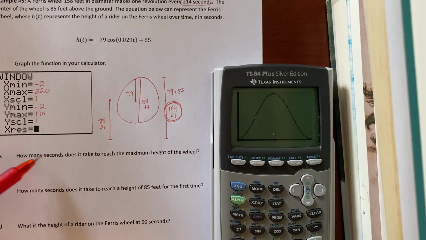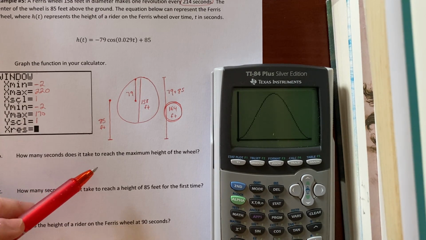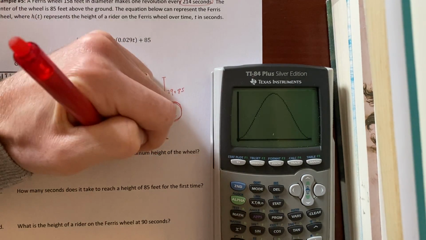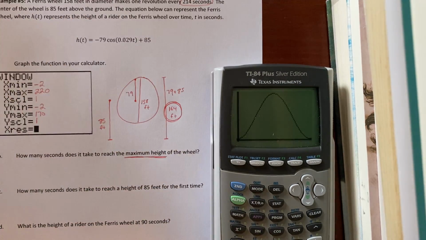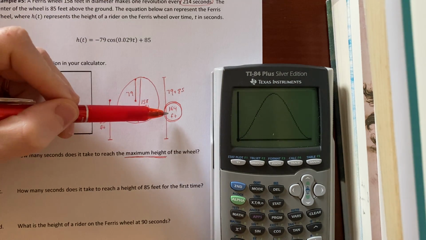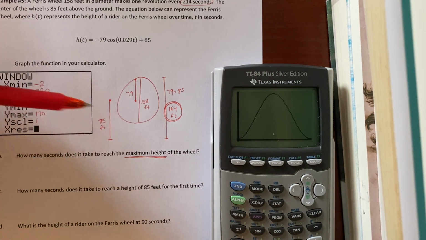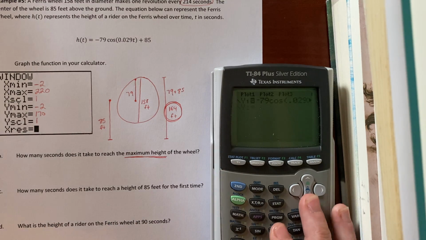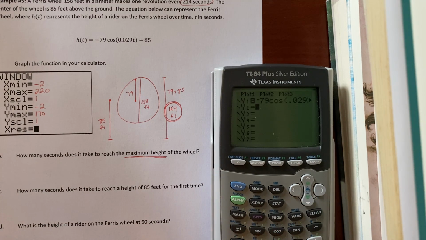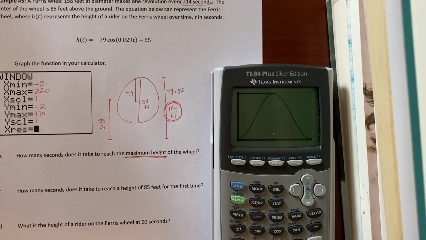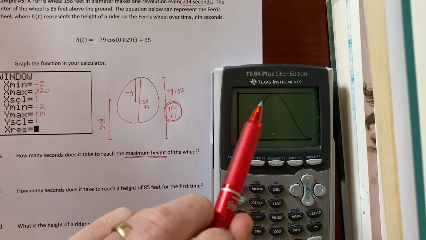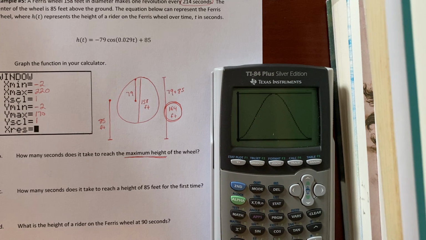It says, how many seconds does it take to reach the maximum height of the wheel? All right, so we already decided that that maximum height is 164 feet. You can't get any higher than that. So if I go under y equals here and I type in a 164, and if I graph that, hopefully that is a nice horizontal line that reaches the very top of my Ferris wheel.